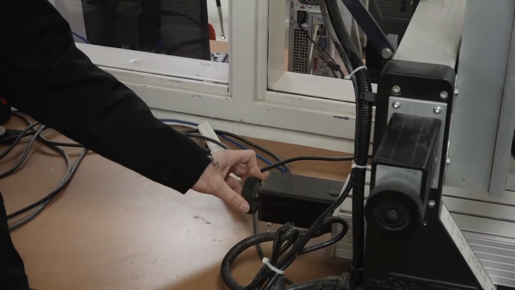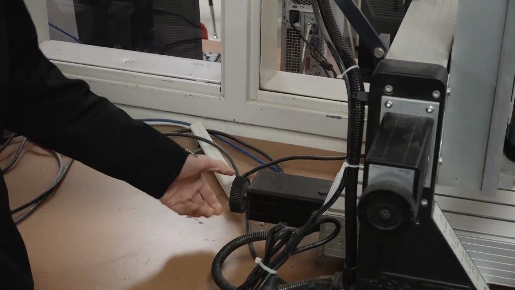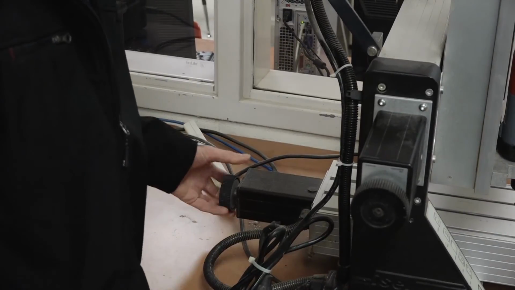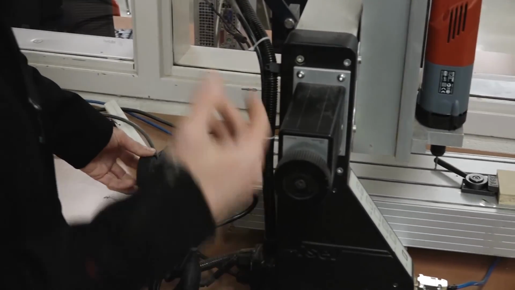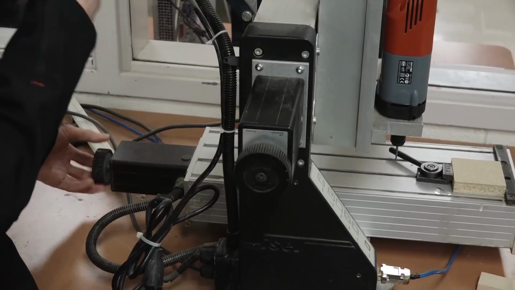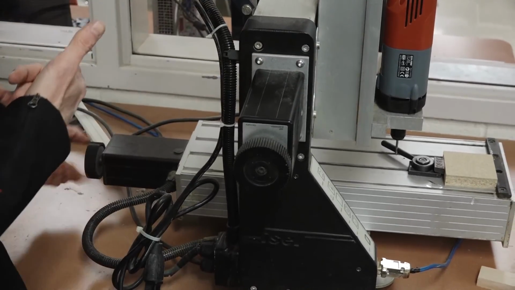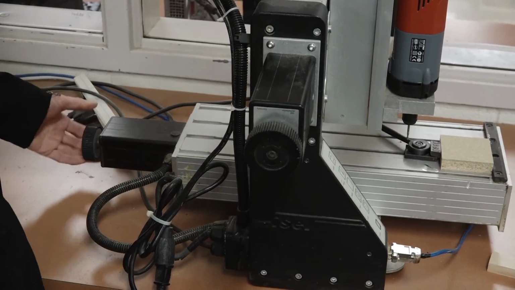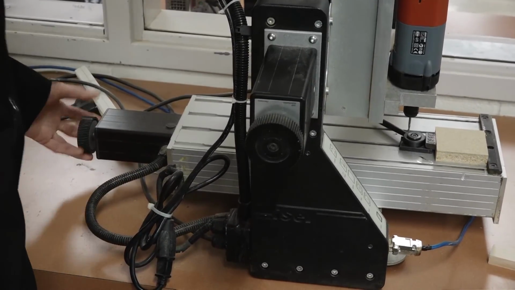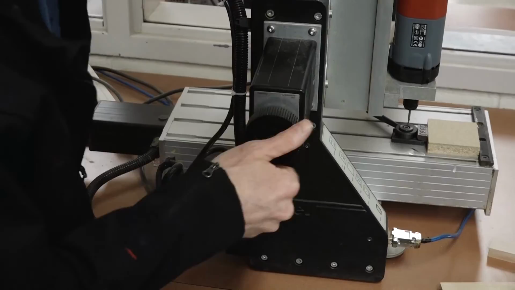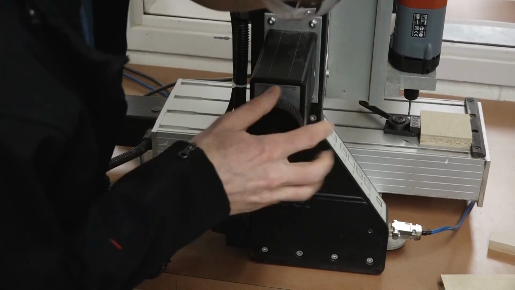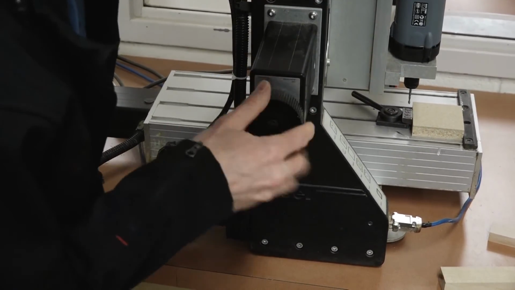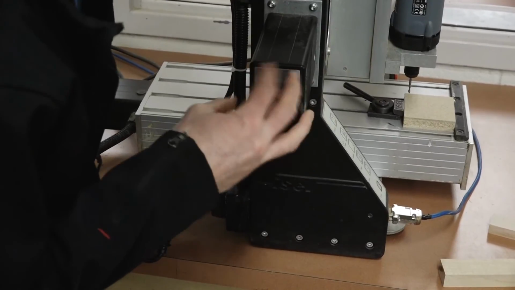This handle back here will move the whole bed. You can be sitting at the computer and drive this with a computer, and of course that's faster, but it also is easy to not see what you're doing and damage things. So I'm just going to go ahead and work to move the bit to that corner that I want.